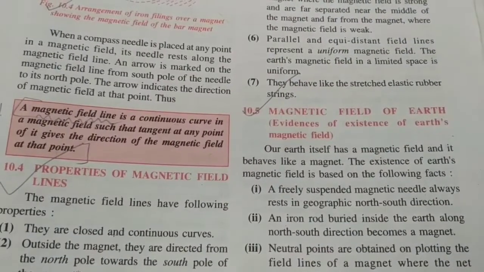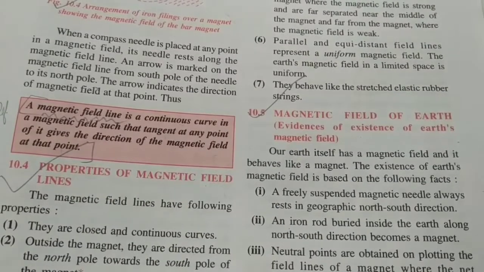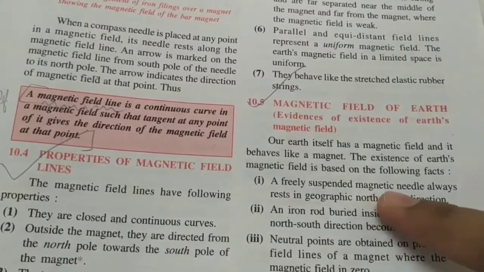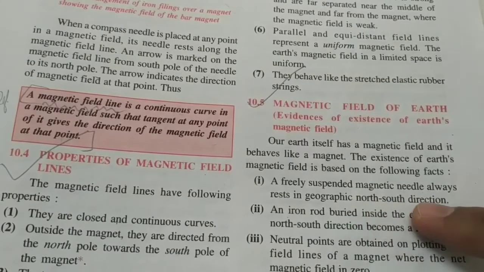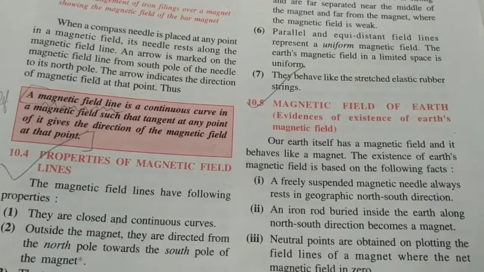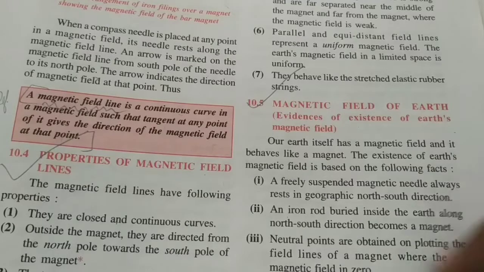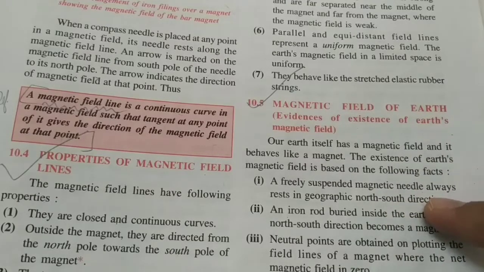Now let's look at the evidence of the existence of Earth's magnetic field. First, a freely suspended magnetic needle always rests in the geographic north-south direction. Even if you just give it some push and let it come to rest, it will come to rest in the north-south direction, assuming that there is no other magnet nearby.